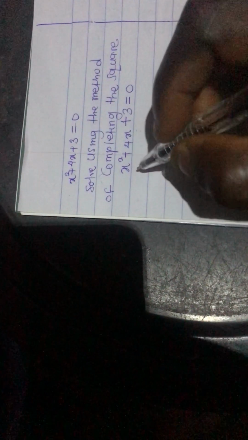So if we are given this, x squared plus 4x plus 3 equals 0, the next thing we're going to do is collect like terms, because this is the only one that has the same numerical value. So I need to transfer this plus 3 to the other side. It becomes x squared plus 4x equals minus 3.